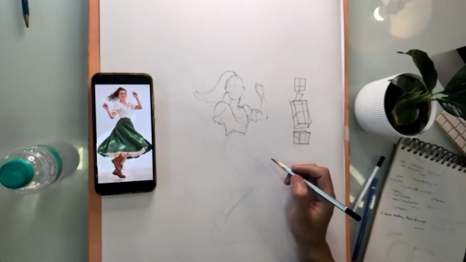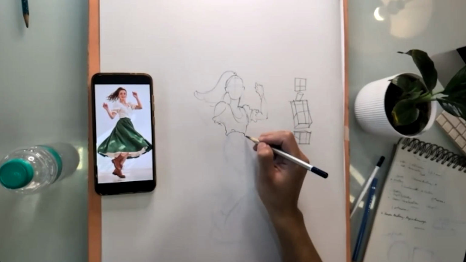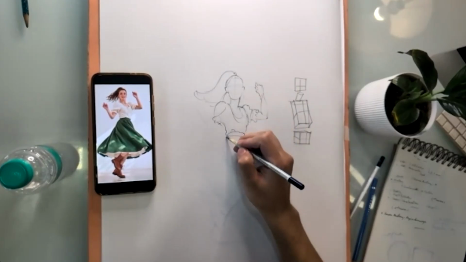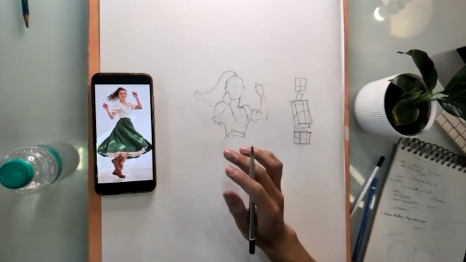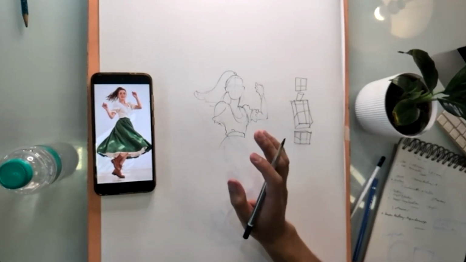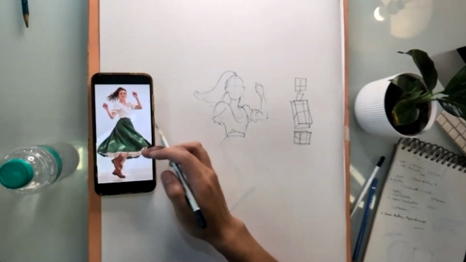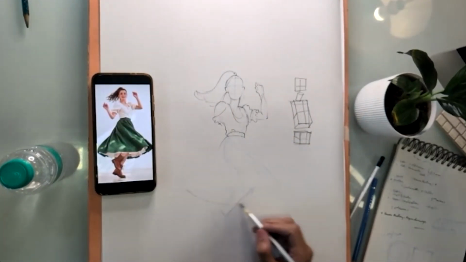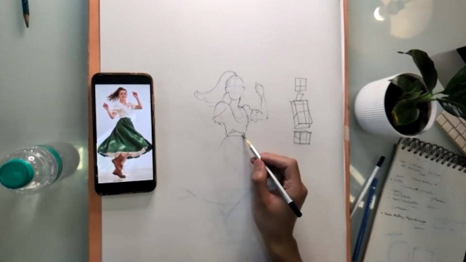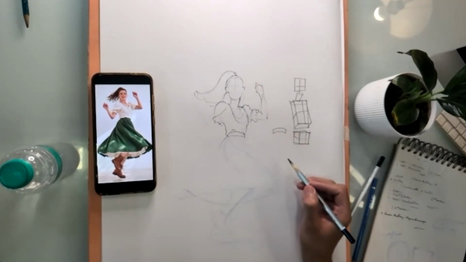See. So even here, the 1 point perspective we did, it also comes a little bit into play. The fact that I'm able to see this lower part of it, and then this belt or something over here on the skirt, it's curving upwards.